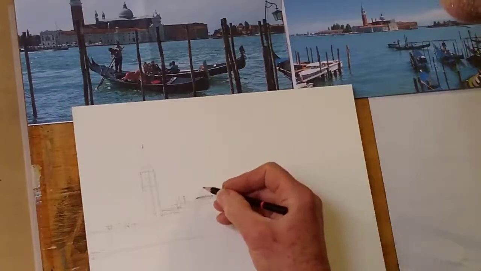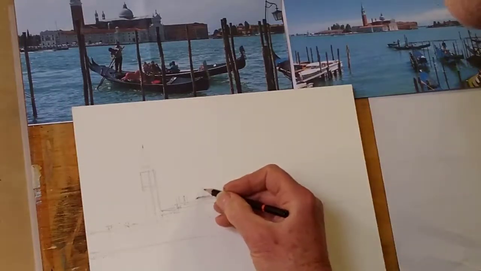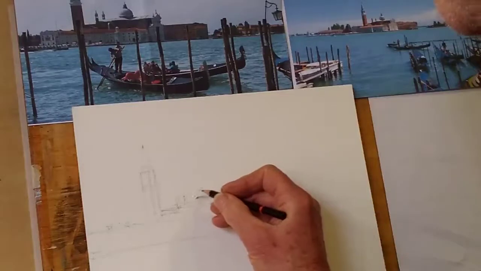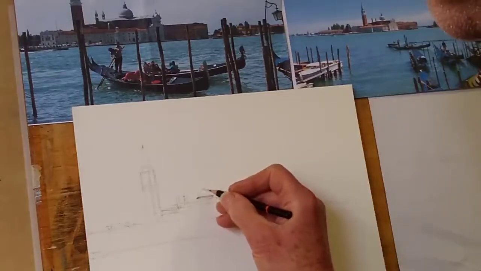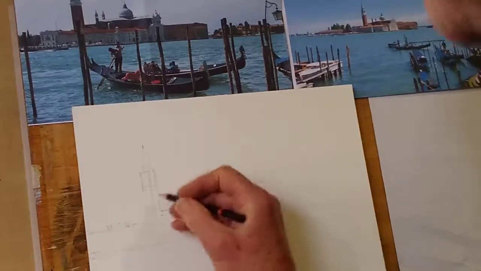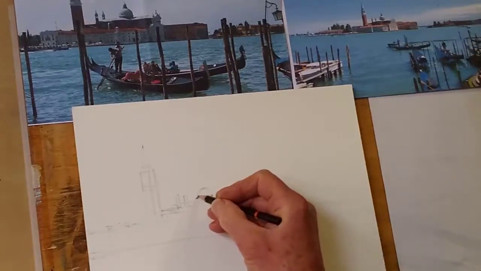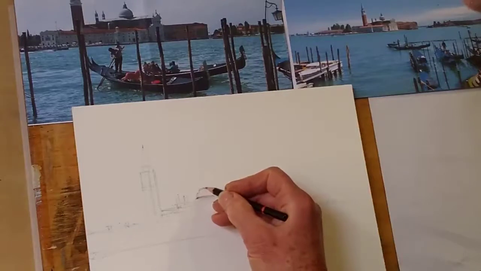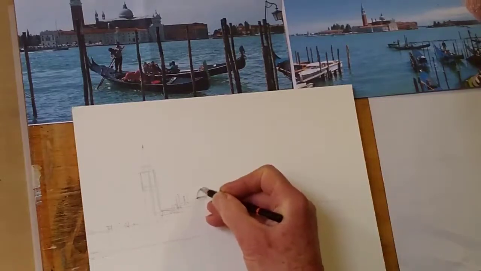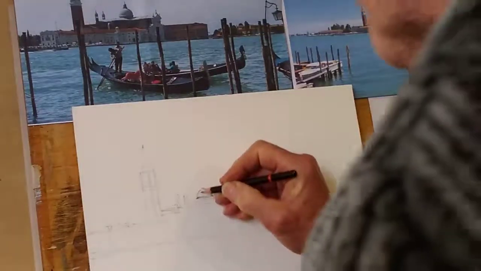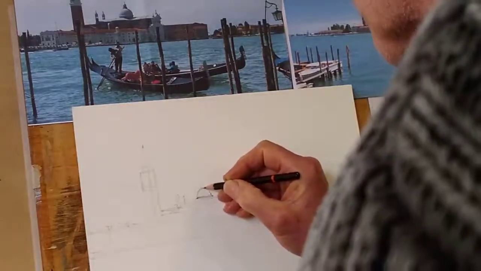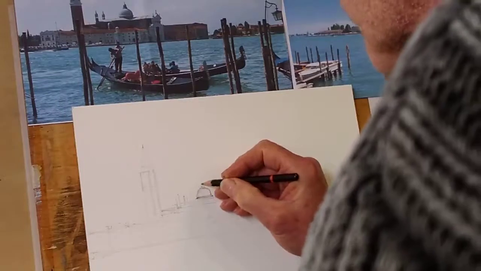But it's pretty much a semicircle dome, as opposed to onion shaped and other such things, which actually these little ones are. So pretty much straightforward. And again, just want to get the proportions right for the rest of the building.